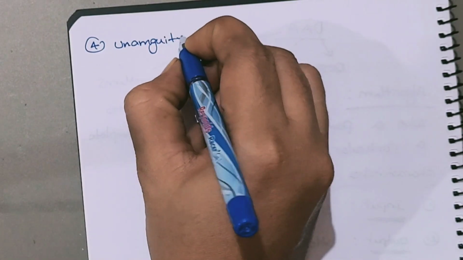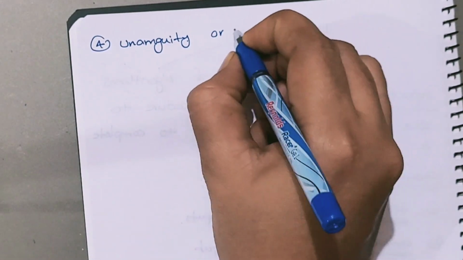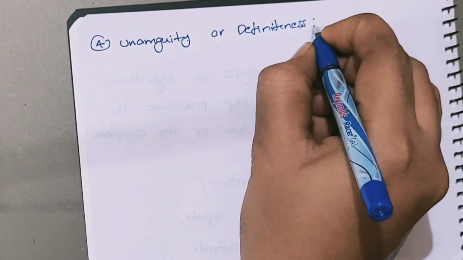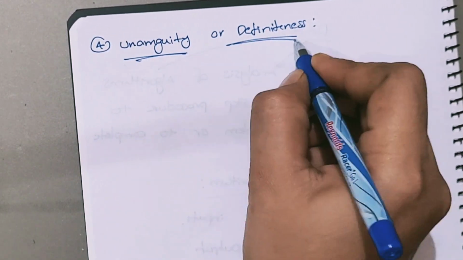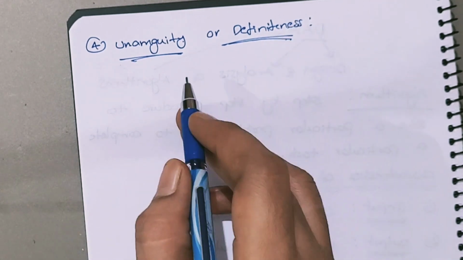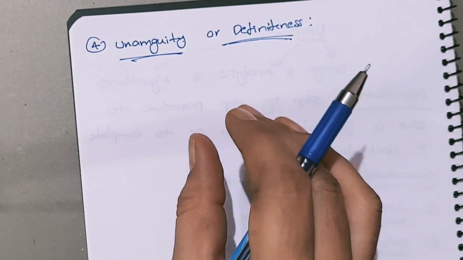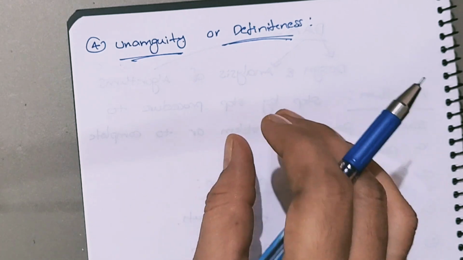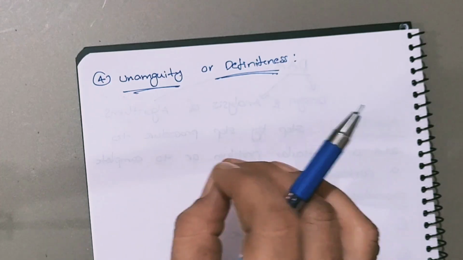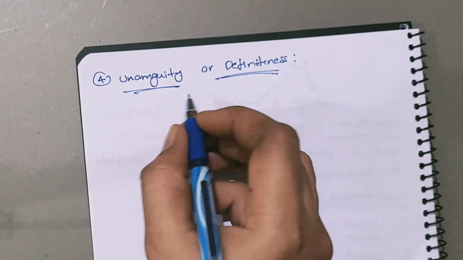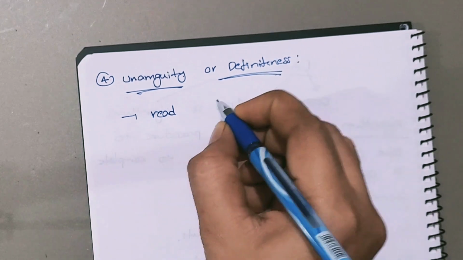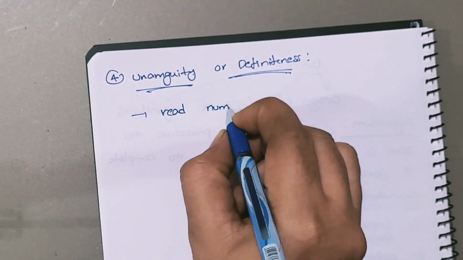The next characteristic is unambiguity or definiteness. Unambiguity or definiteness means that whatever steps you write in an algorithm should be in a clear format. There should be no ambiguous statements. For example, "read numbers".